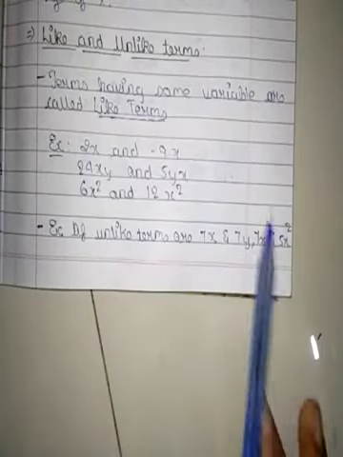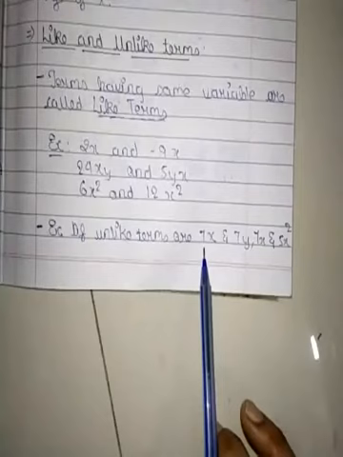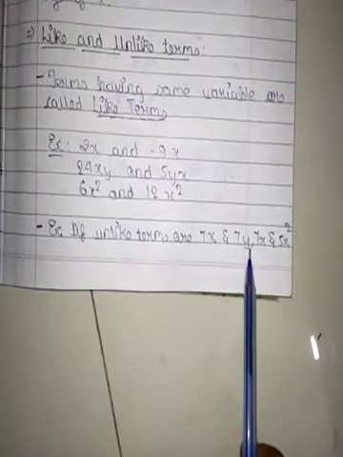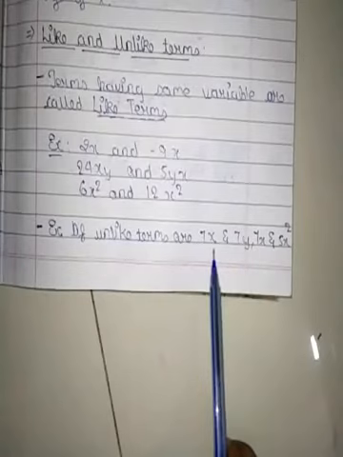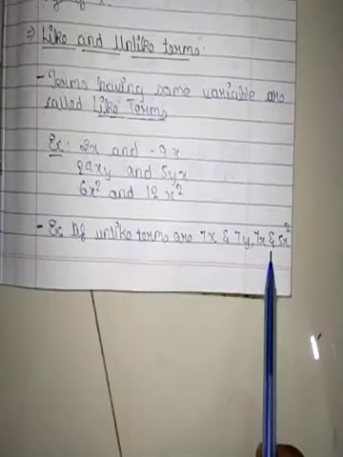Now what are unlike terms? An example of unlike terms is 7x and 7y. That means the variables will be different. The constants can be the same. Here 7 and 7 are there, but the variables are different, that is x and y. So this type of terms will be considered unlike terms. 7x and 5x square, these are also unlike terms.